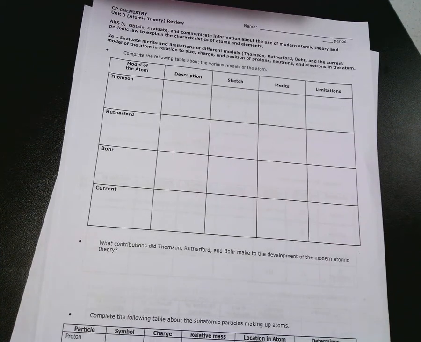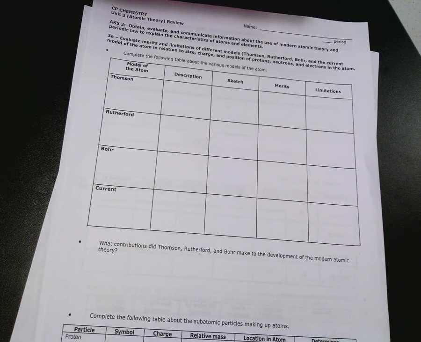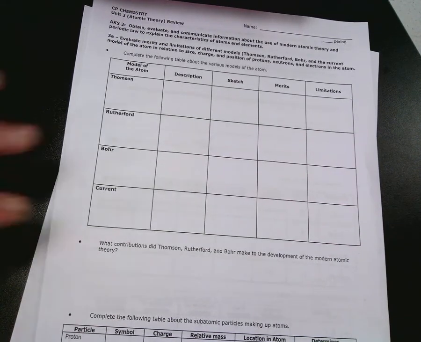All right, ladies and gentlemen, we're going with the Unit 3 review today. All right, so let's talk about these things.